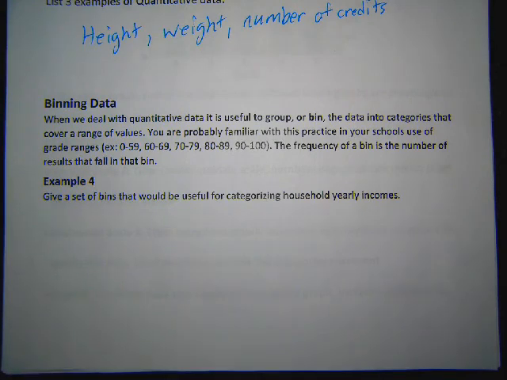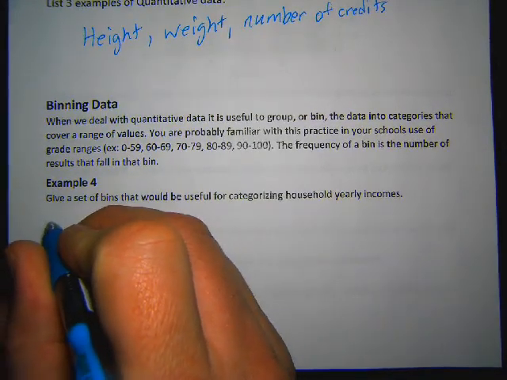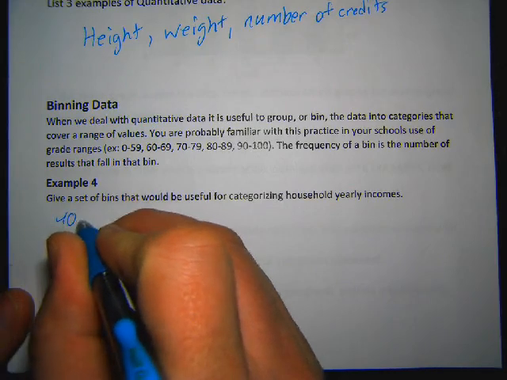I wouldn't want to do every $1 million, because not very many people are making more than $1 million. I'd have one huge bin at the bottom and then small bins at the top. But I also don't want to go too small. If I go 5,000, then I have 0 to 5, 5 to 10, 10 to 15. It's going to be really long. So I'd probably shoot for something that covers a good range, maybe something like 40,000. So let's try 40,000.